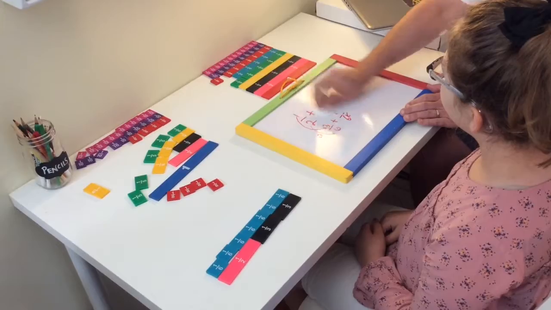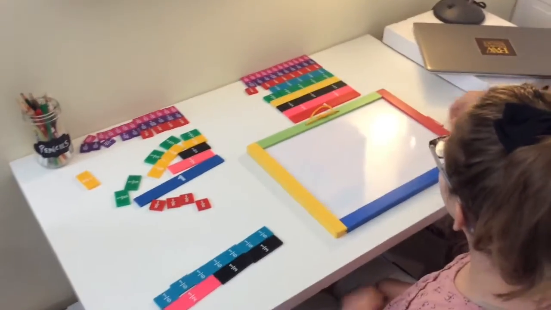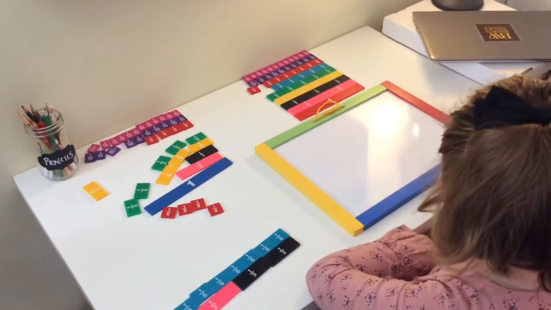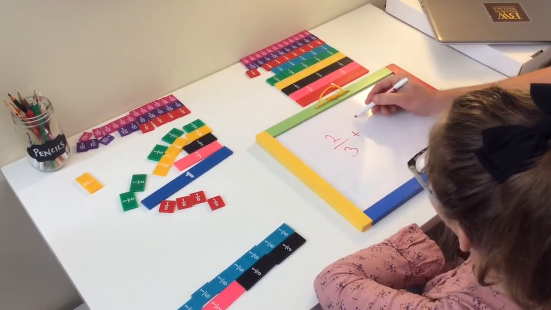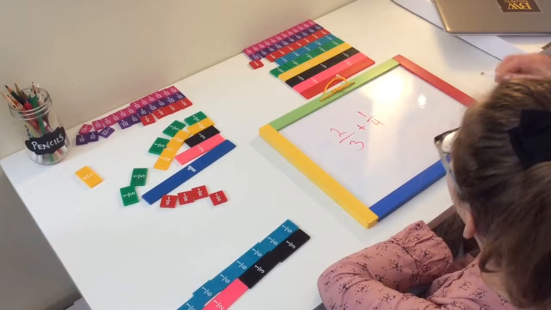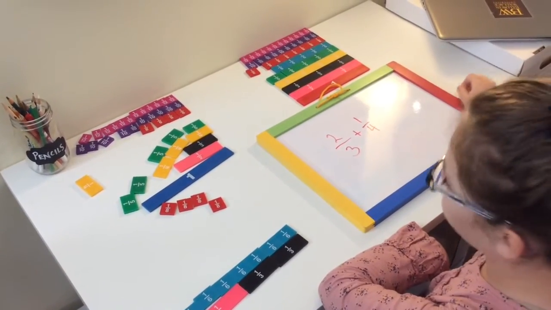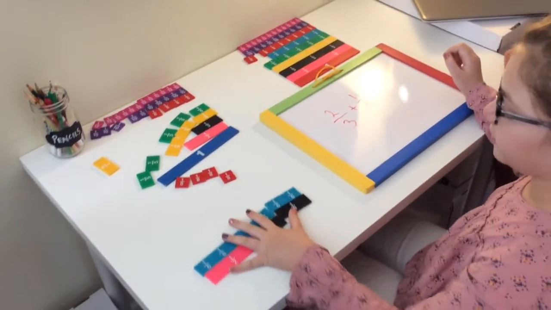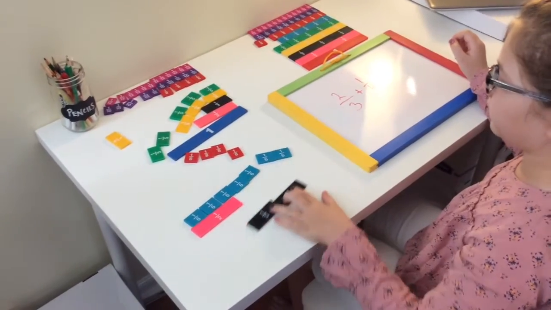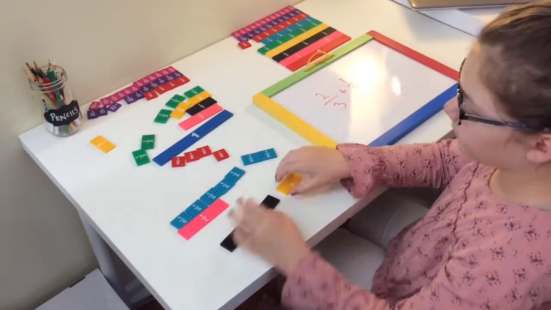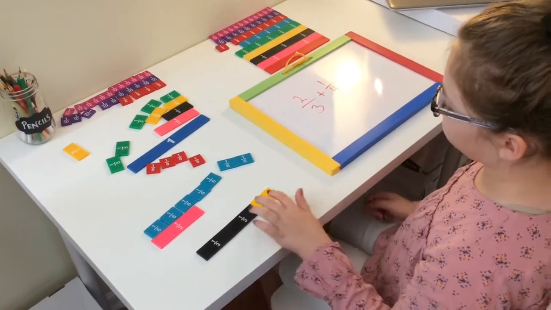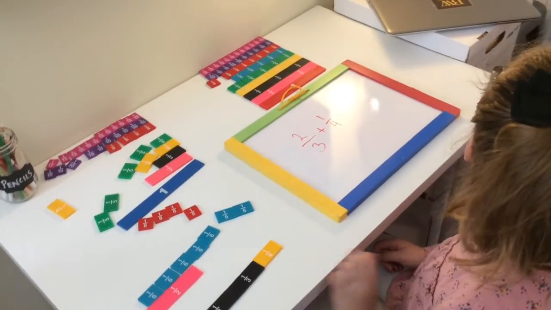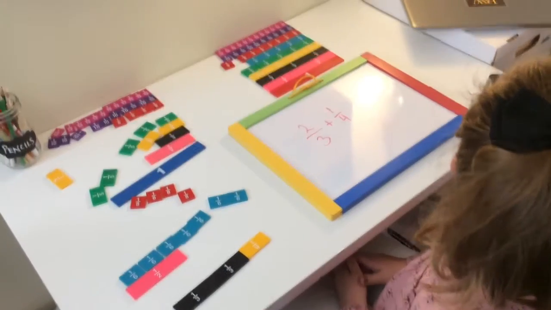So let's try it one more time with something different. This time let's do 2/3 plus 1/4. So what's that look like with the tiles first? With the tiles? Mm-hmm. So 2/3. Yep, okay. This 1/4. Let's see. 12 is what they both have in common. 12 is the multiple that's in common?